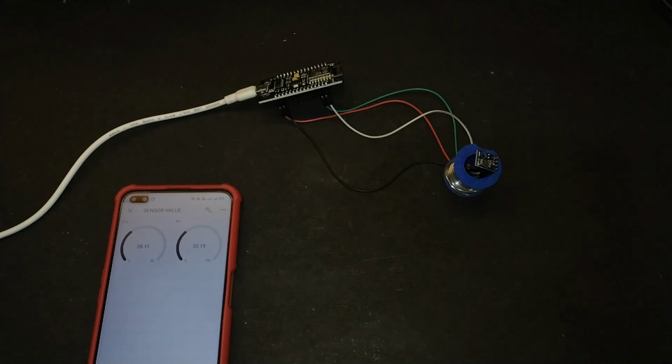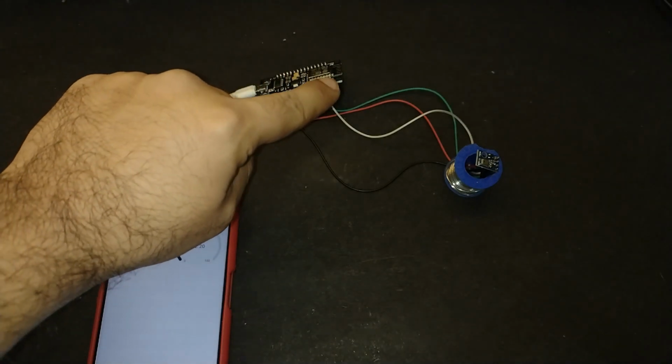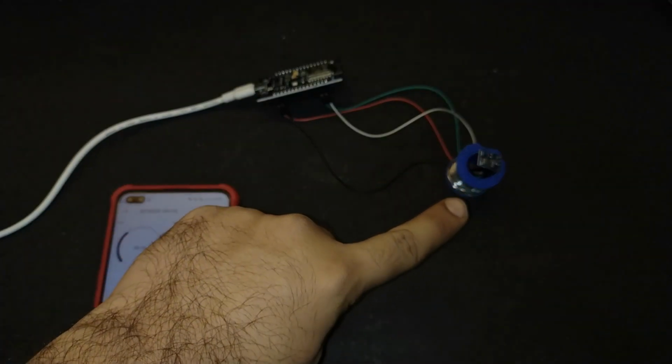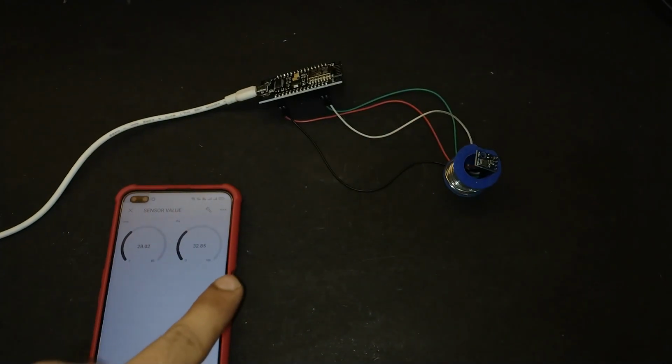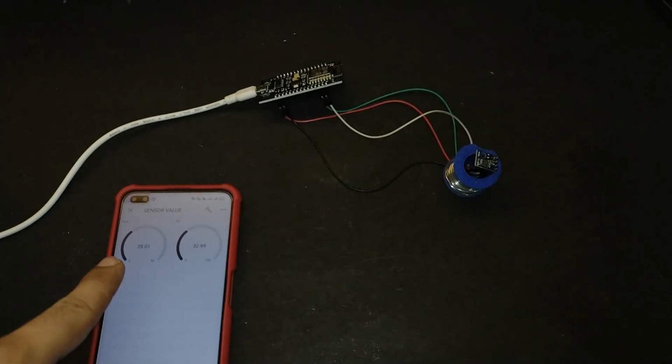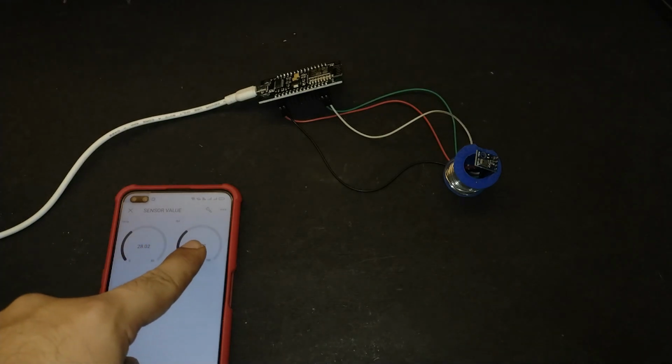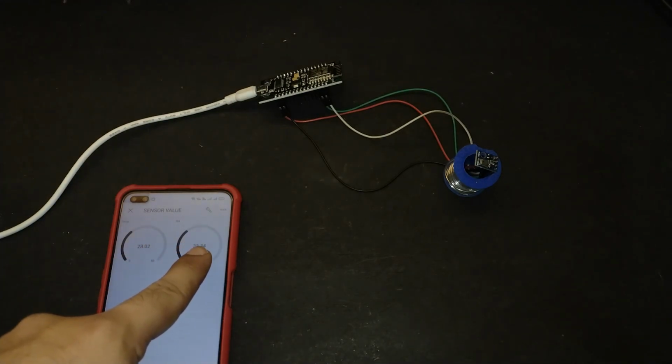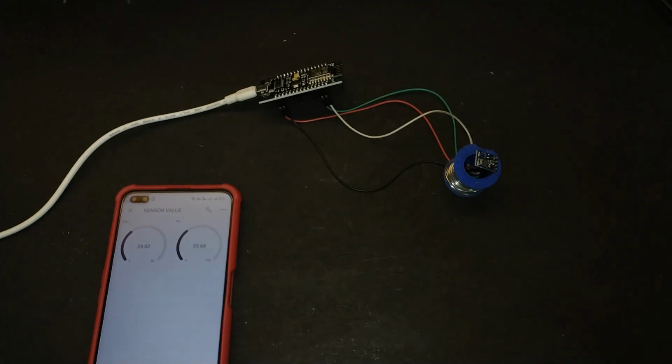Now let's test our project. This is the ESP8266 NodeMCU, this is the sensor, and this is the Blynk interface right here. This is the temperature gauge, and this is the relative humidity gauge. Now let's increase the temperature of the sensor in order to see the change.